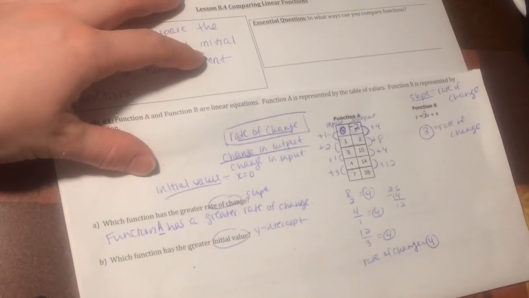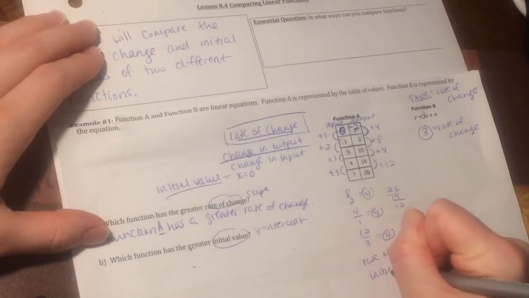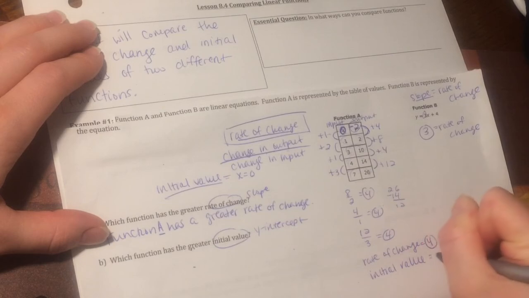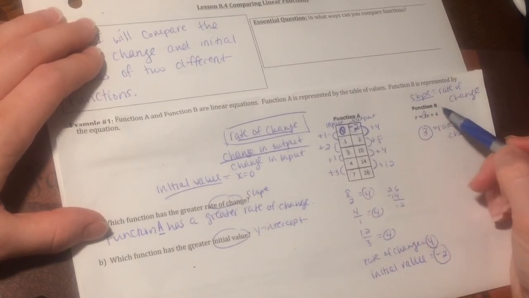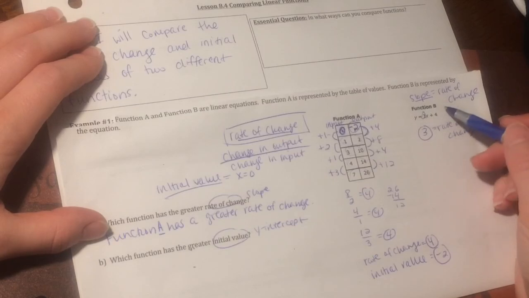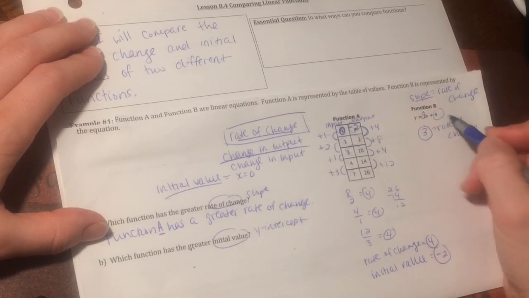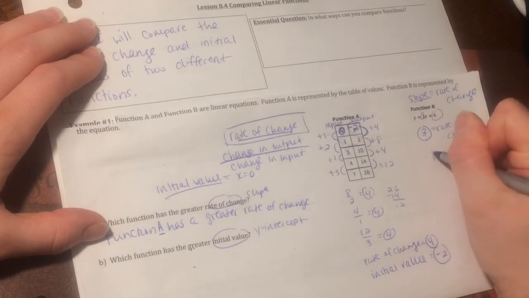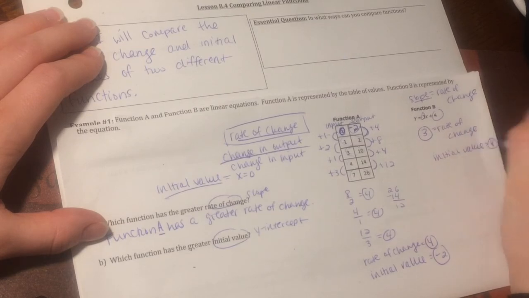So the initial value of function A is -2. And then the initial value of function B is, well, the y-intercept, right? The initial value is the y-intercept. The y-intercept of this equation is 4. It's the number not with the variable. So the initial value is 4.